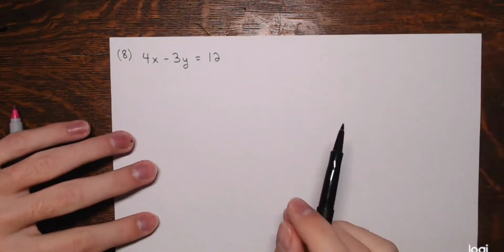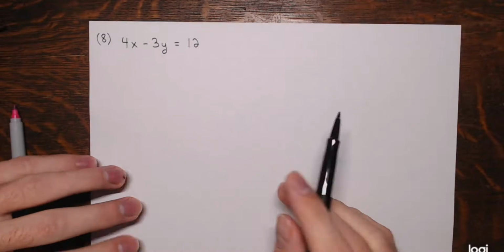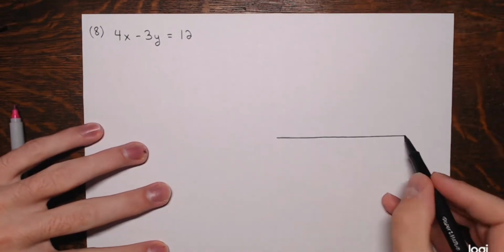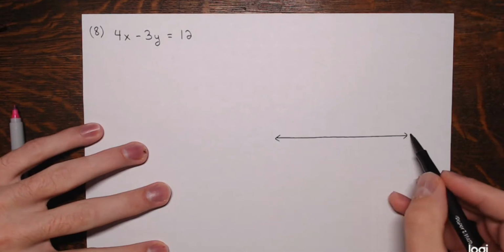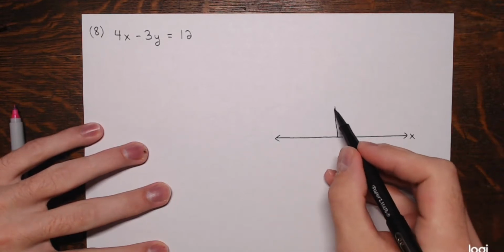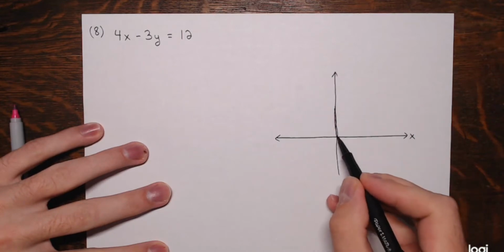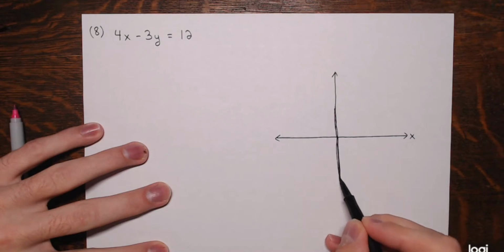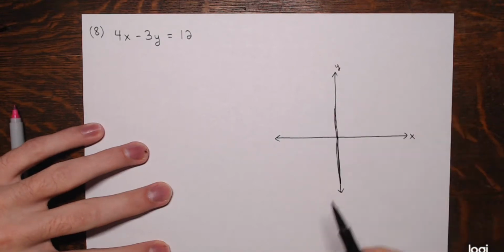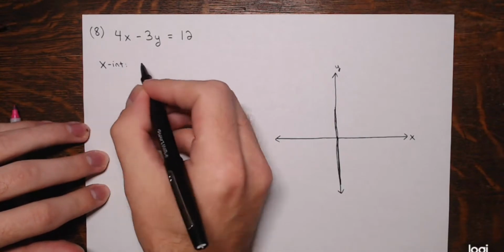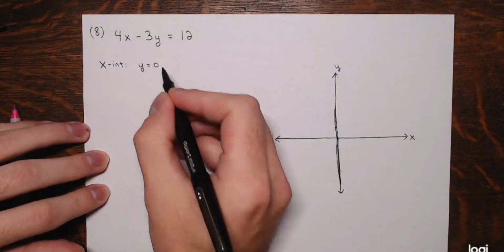All right, just a few more, and we're doing the same thing every time. So example 8. Again, I'll make the xy coordinate plane, just a rough drawing. And then for the x-intercept, remember, you're replacing the y coordinate with 0.